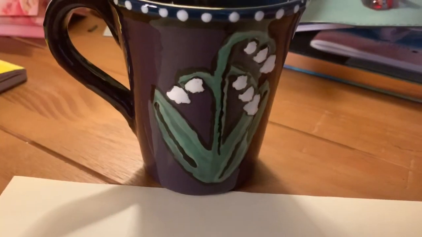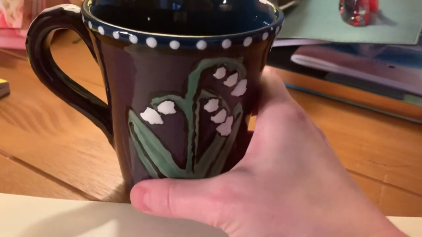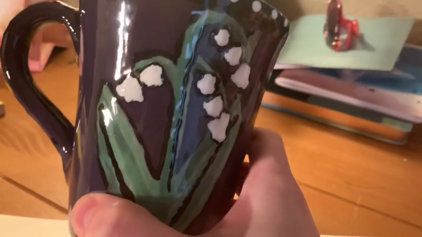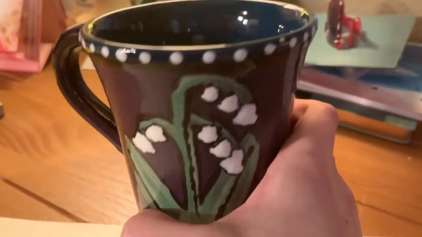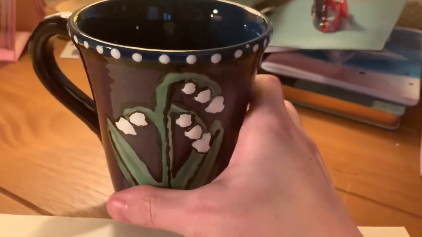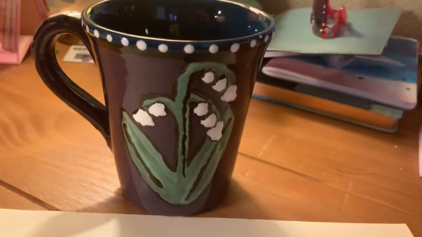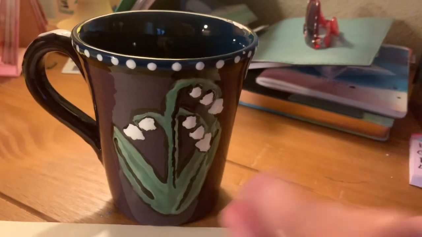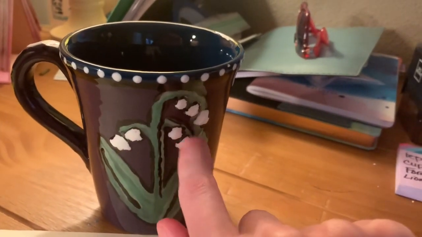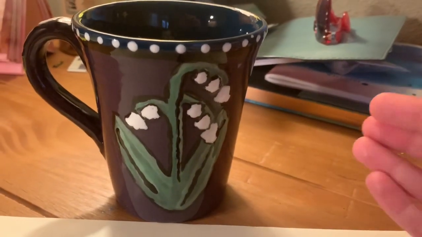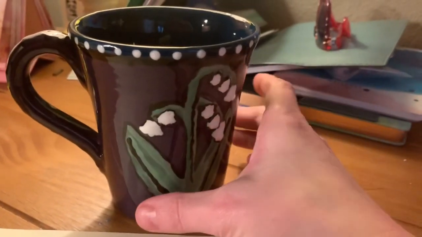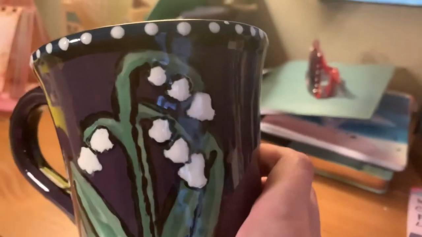Okay kids, I found my object. My object is going to be one of my favorite coffee mugs because it has one of my favorite flowers on it, the lily of the valley. Cool story about this mug: I went to a place that sold pottery, so the mugs were already made, and then I had the opportunity to paint this design on myself, and then they fired it, and about a week later I went and picked it up, and I have this really cool mug now.